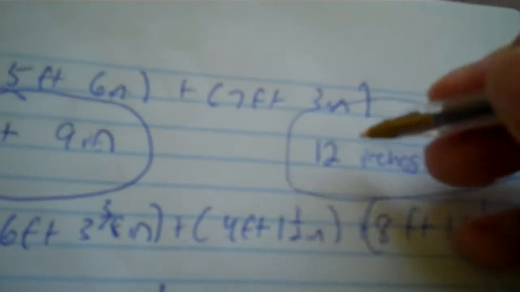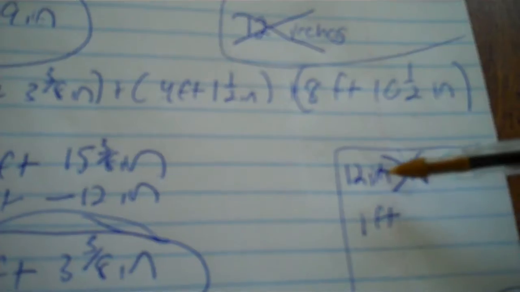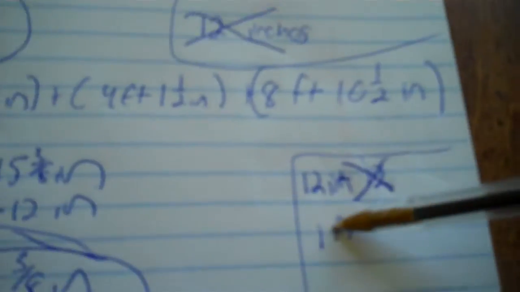Here I didn't do it because right away that was over 9. Here 12 was not over the 15 3/8, so I listed a second 12, but that took me over the 15 3/8, so I got rid of the second one. I put the 1 foot with the 12 inches, and I subtract the 12 and add the 1. Okay, that's what that means.